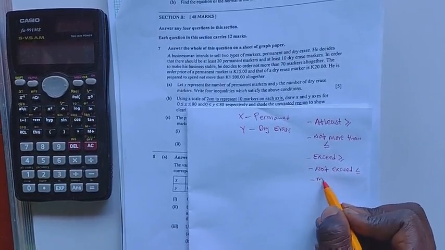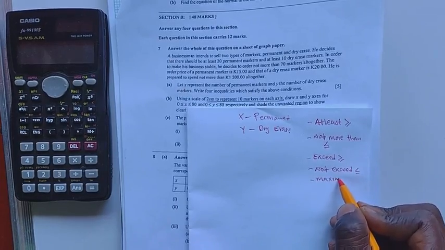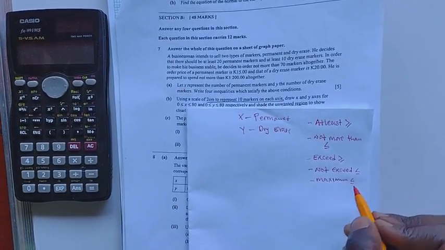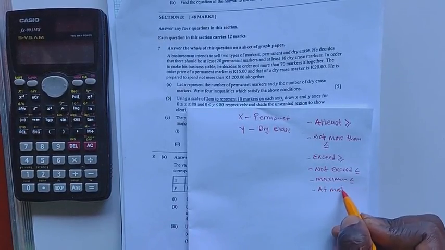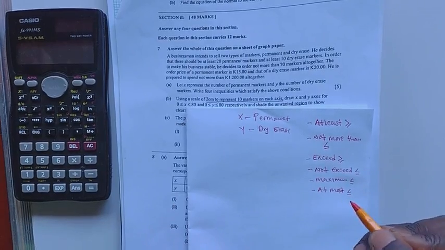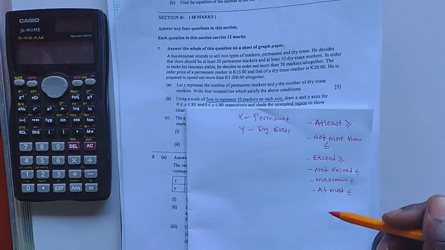You can also have maximum, which is less than or equal to. You can also have utmost, which is less than or equal to. You can also have minimum. There are a lot of terminologies that are used, so you need to know these terminologies.